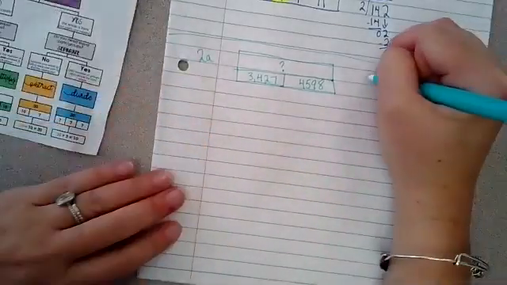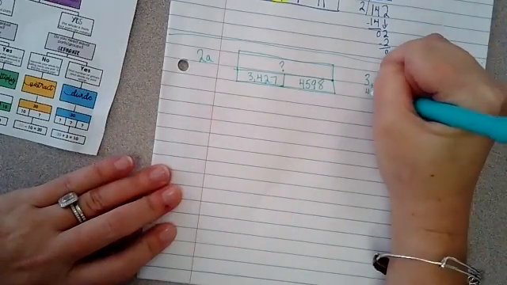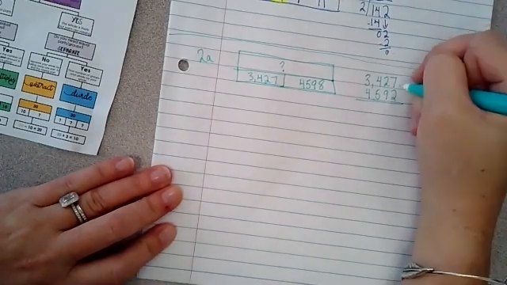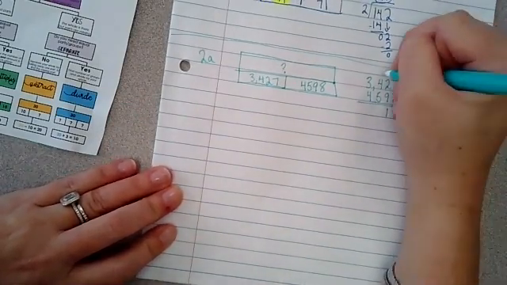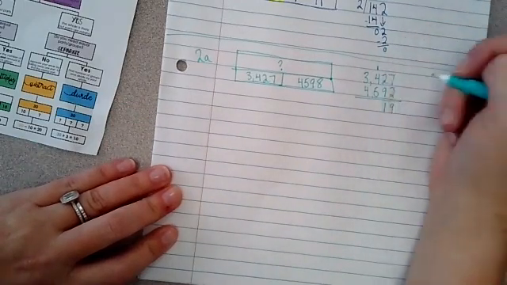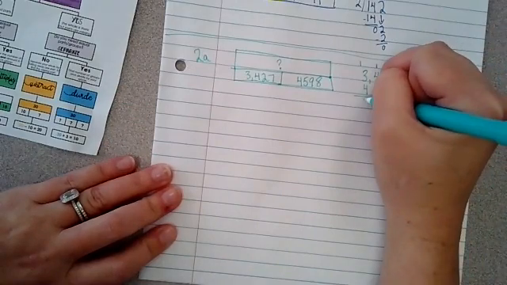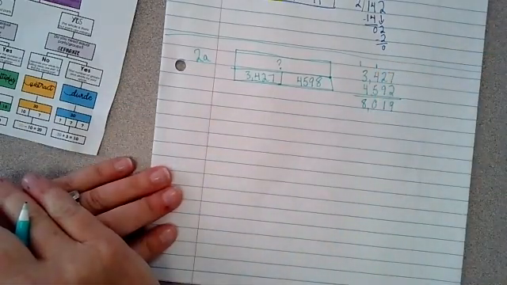Okay, so I'll take 3,427 and I'm going to add it to 4,598. When I add those together, 7 plus 8 is 15. Actually, as said: 7 plus 2 is 9. 2 plus 9 is 11. Leave the 1, carry the 1. 1 plus 4 makes 5, plus 5 more is 10. And then this is 8. So I have 8,019 is the sum.